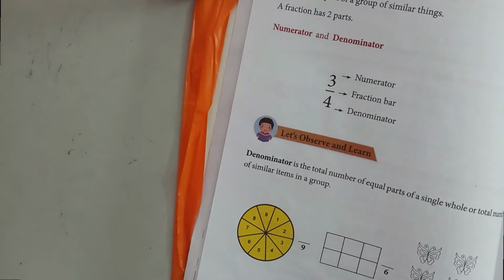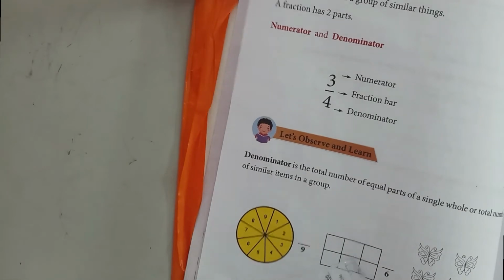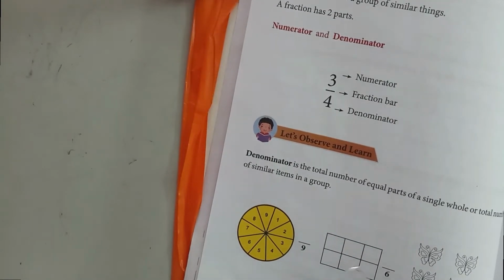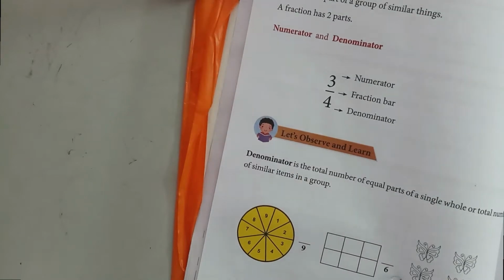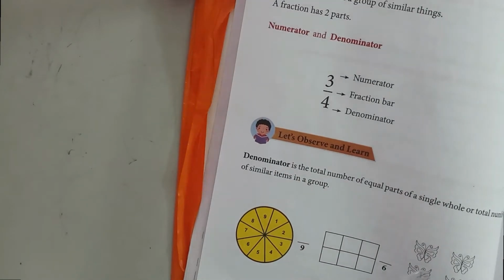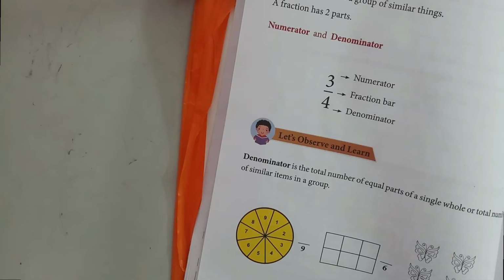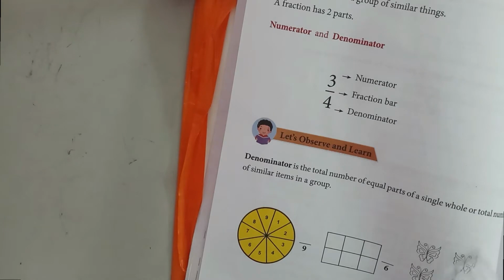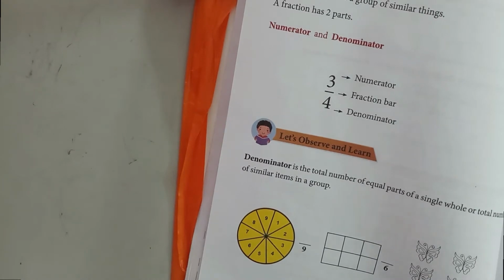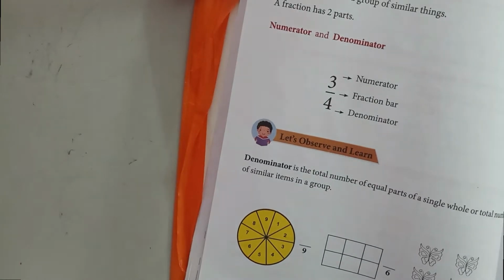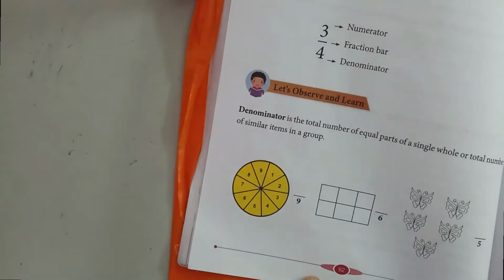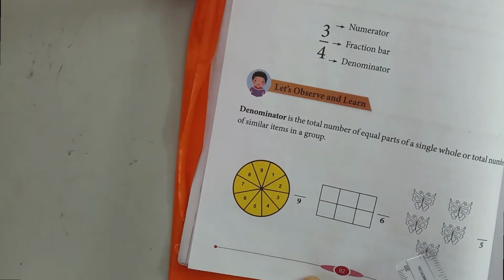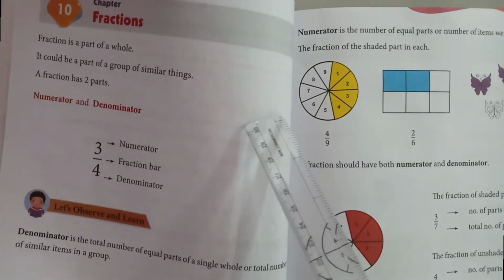This is the denominator. And 6 parts of a single whole is denominator as 6. Now here you see, how many are there? 1, 2, 3, 4, 5. That means total number of equal parts of a single whole, we are saying it as denominator. Here how many butterflies are there, you see? 1, 2, 3, 4, 5. So denominator is 5.